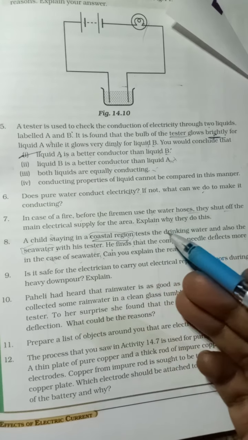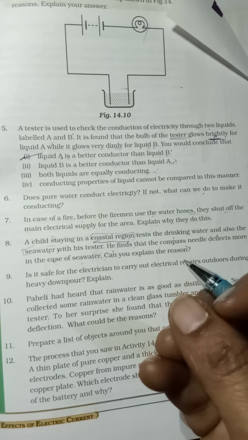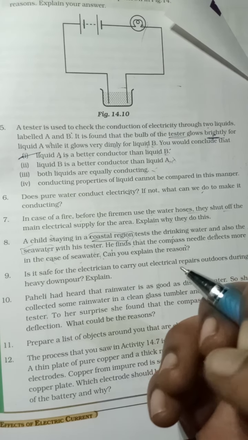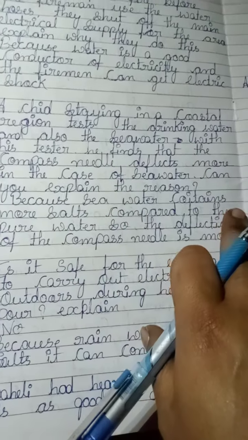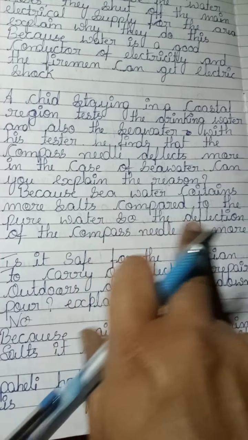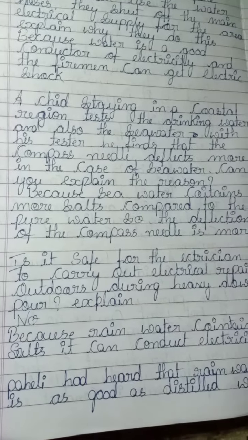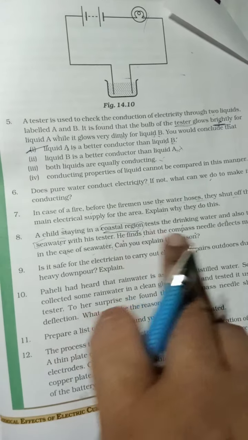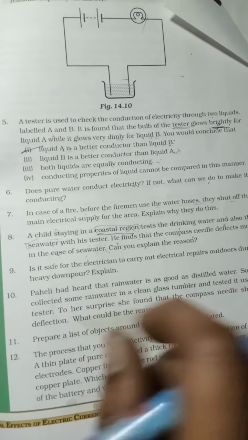But in the coastal region, like our tap water, less salt is dissolved. So less is dissolved, and it shows less deflection there. For this you can write this answer: because sea water contains more salt compared to pure water, the deflection of the compass needle is more in the sea water. So not in the coastal region. They also use the water only, like our tap water we are using.